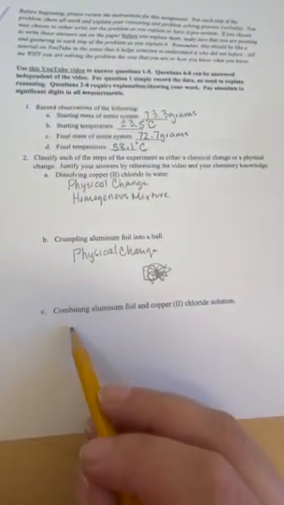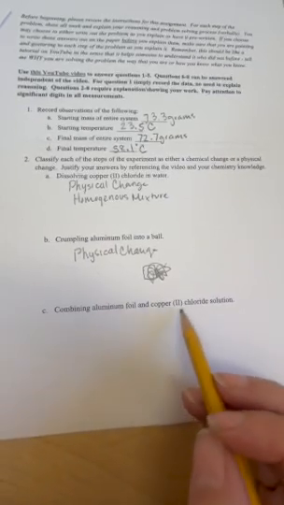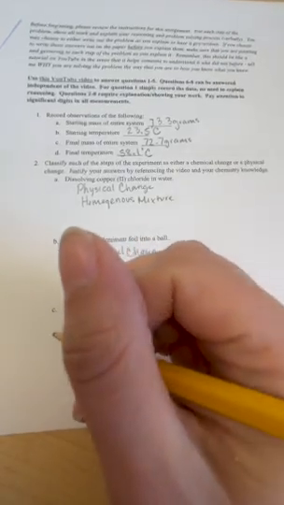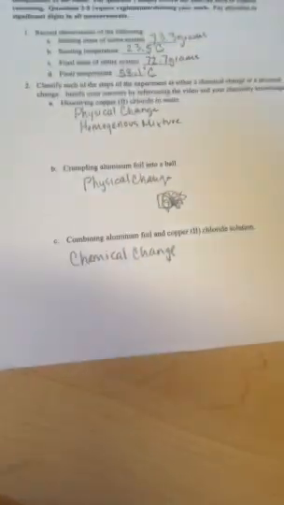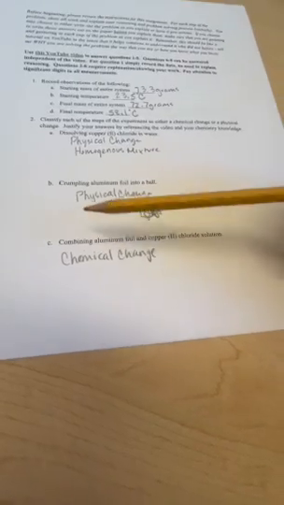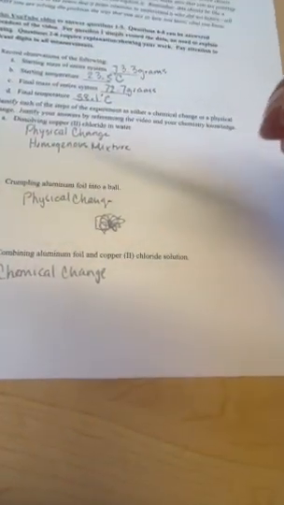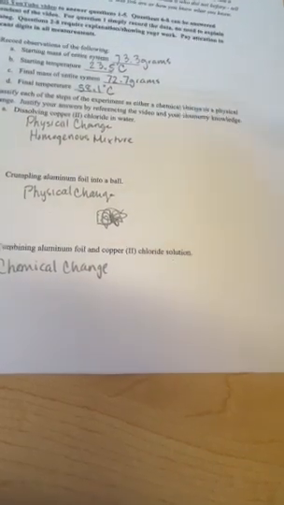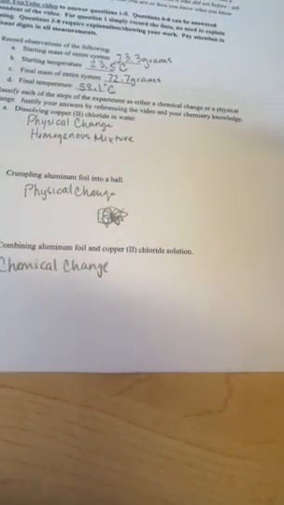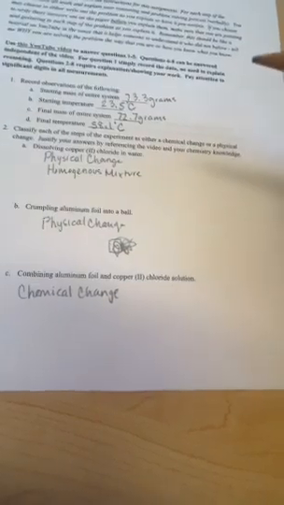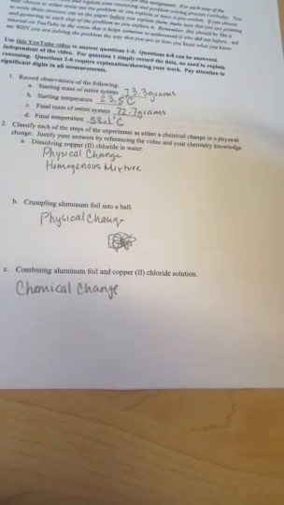On this third one here, combining the aluminum foil and the copper chloride solution that we made up here, and number one, this is going to be our chemical change. The reason that this is a chemical change is that we observed quite a bit of reactivity. The foil, when we first put it in, started to dissolve into that copper chloride solution.